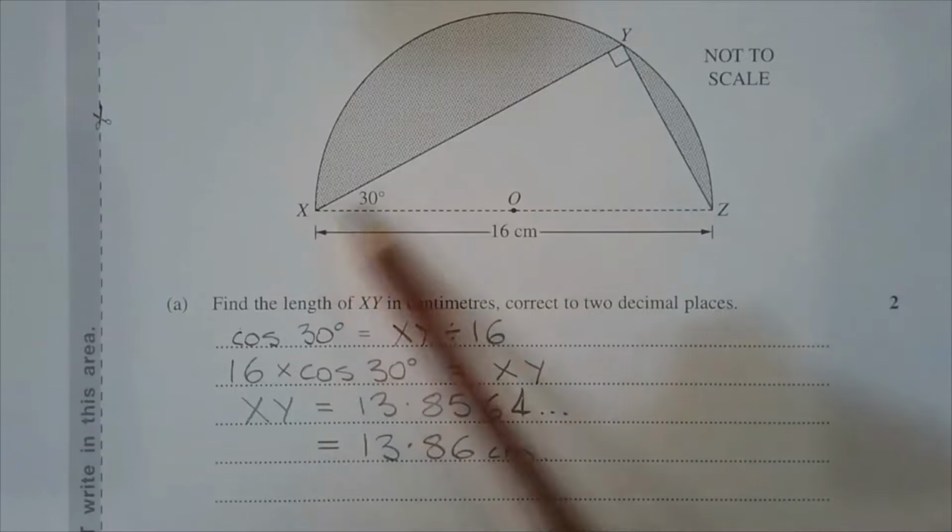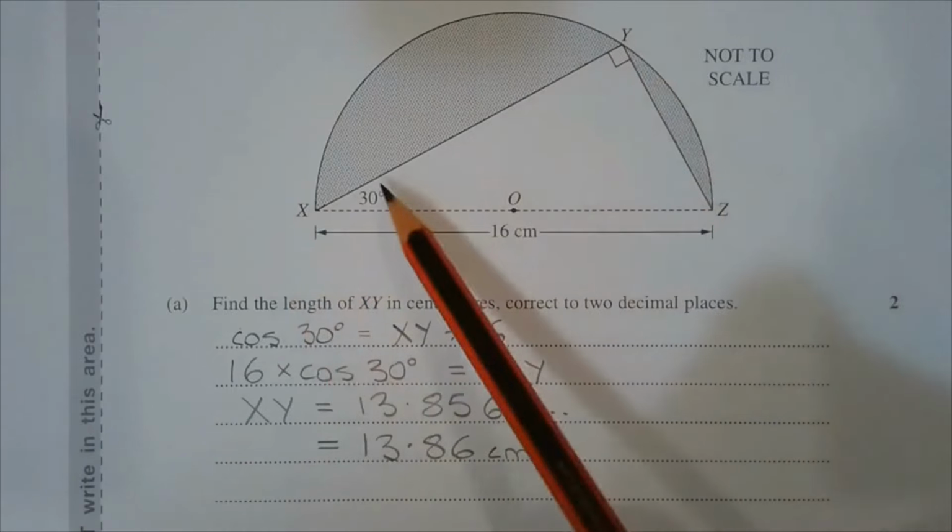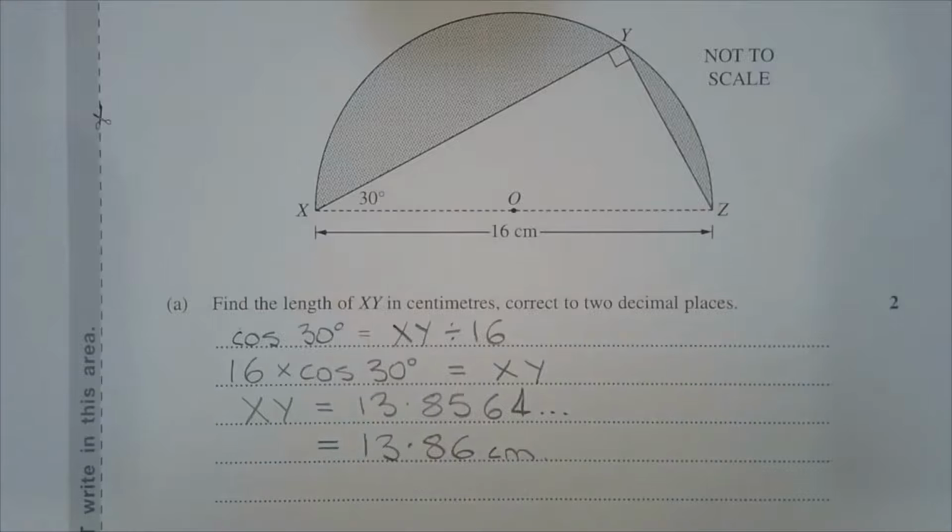In right-angled triangle XYZ, XY is the adjacent side to angle theta, and XZ is the hypotenuse. Using right-angle trigonometry, that means cos of 30 degrees is equal to XY divided by 16. That's adjacent over the hypotenuse. Multiplying both sides by 16 to make XY the subject of the formula, we have 16 multiplied by cos of 30 degrees is equal to XY. Evaluating the left-hand side, we have 16 multiplied by cos of 30 is equal to 13.8564, and so on. And rounding this value to 2 decimal places, XY is equal to 13.86 centimeters.